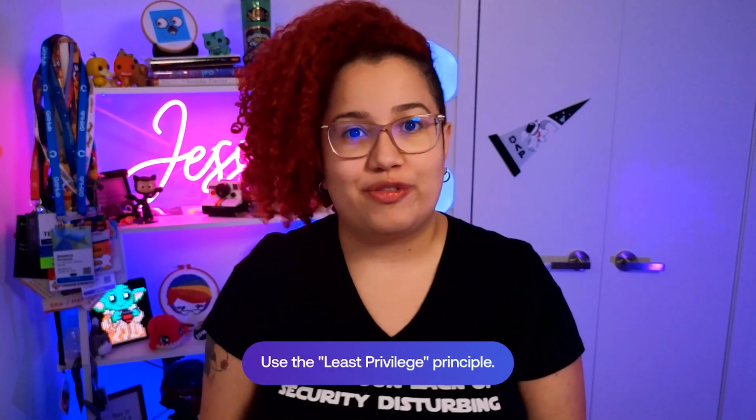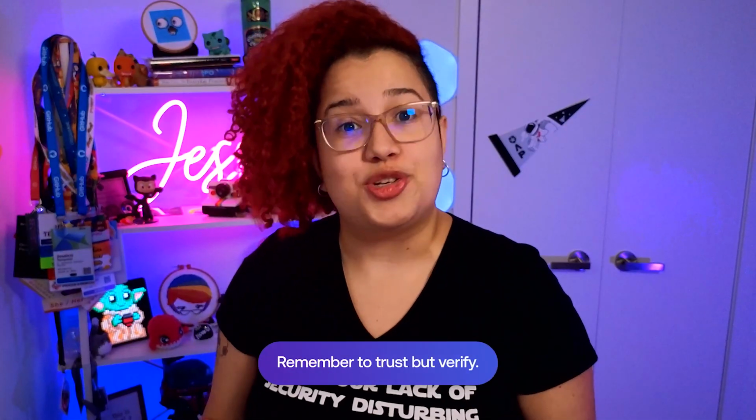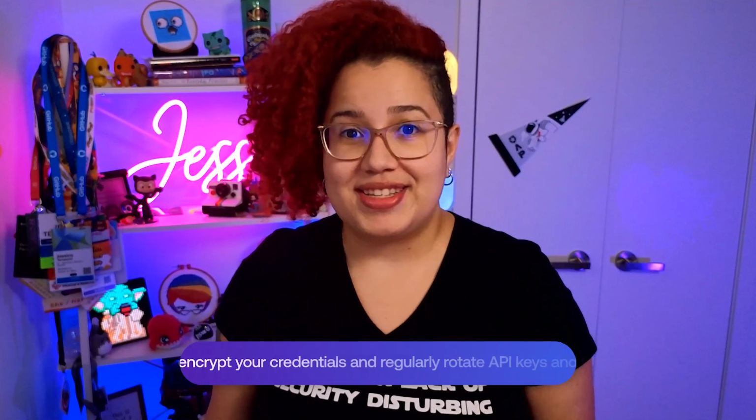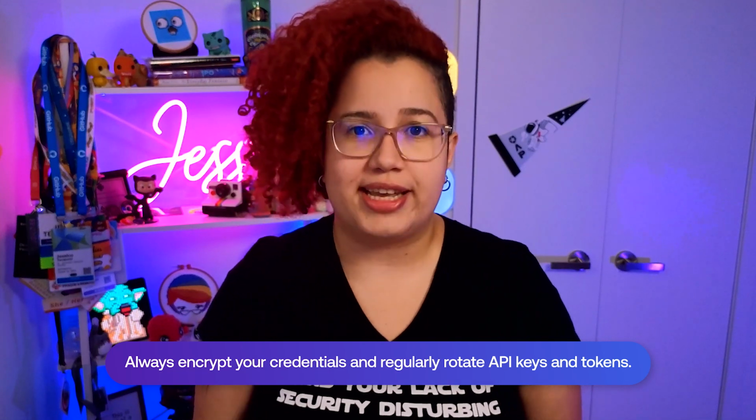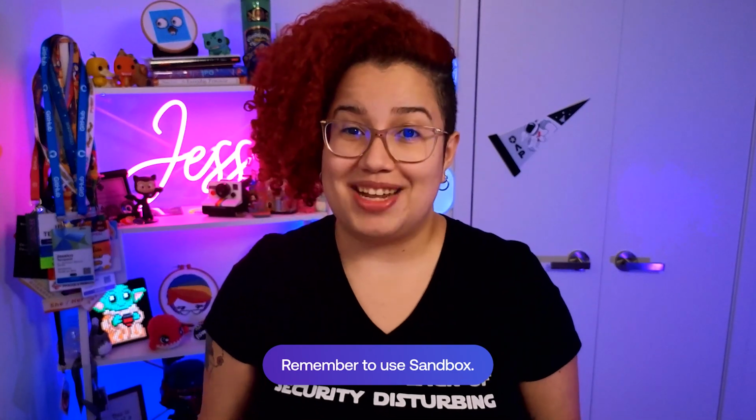Use the least privilege principle. Only give your agent the permission it absolutely needs. Think read-only when possible. Remember to trust but verify. Keep track of what your agent is doing by logging API calls and credential usage. Use a proxy. Let an identity provider like Auth0 handle the sensitive stuff between your agent and tools. Always encrypt your credentials and regularly rotate those API keys and tokens. And finally, remember to use Sandbox. Run tools in an isolated environment whenever possible to limit damage from leaks.